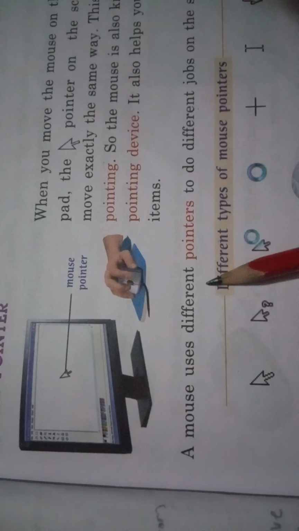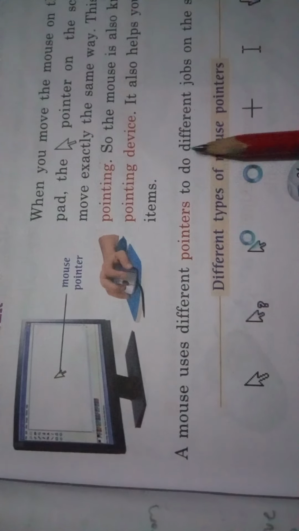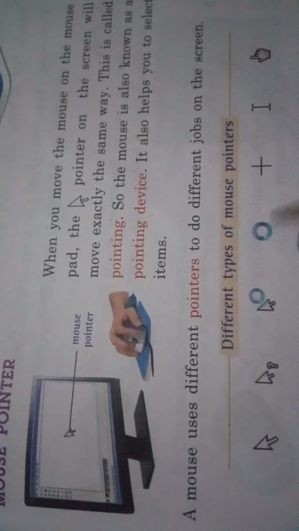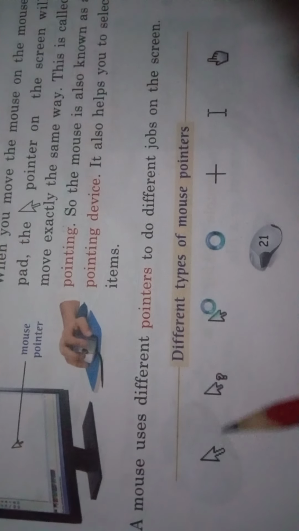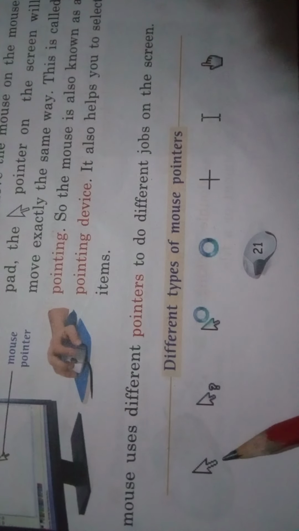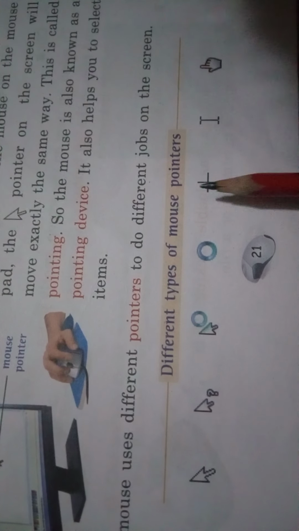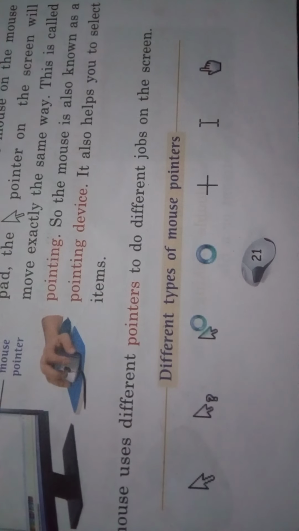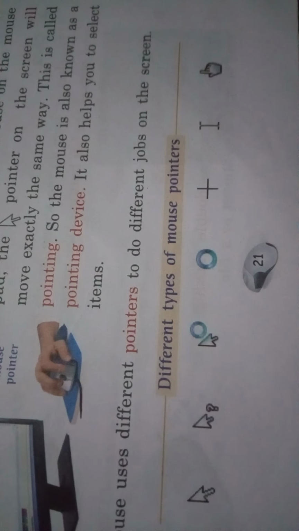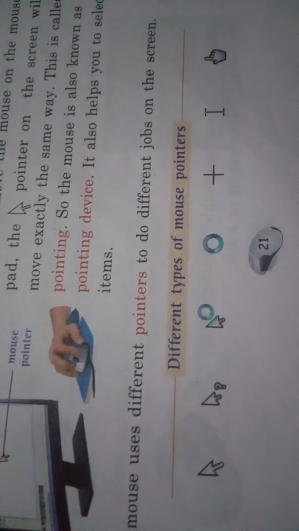A mouse uses different pointers to do different jobs on the screen. You can see the types of different mouse pointers. This is also a pointer, this is a pointer. Means for different jobs, different types of mouse pointers appear on the screen.